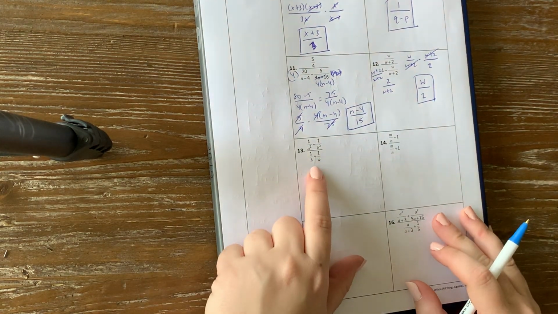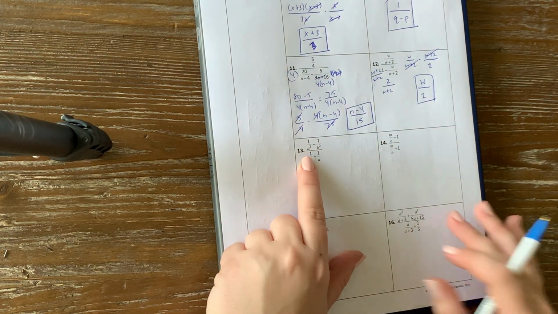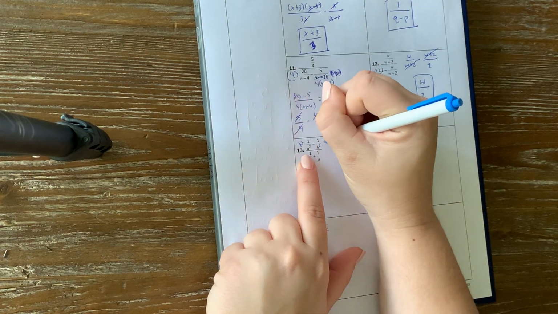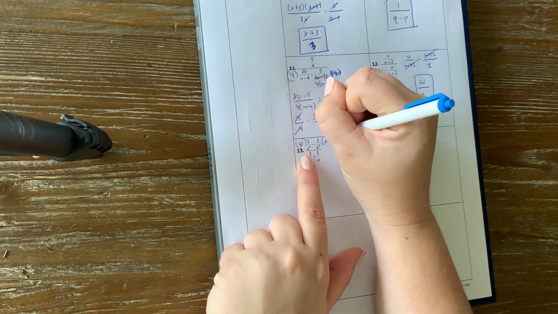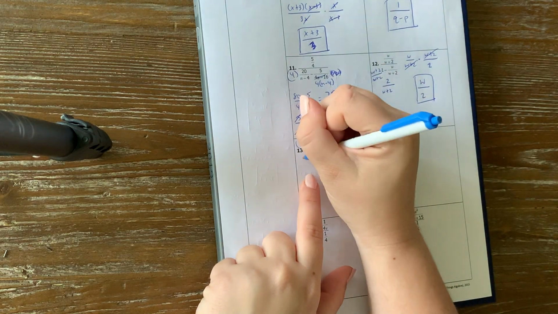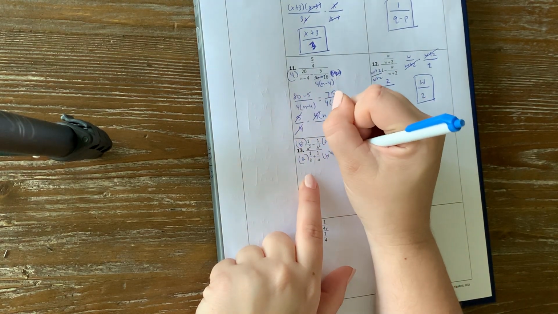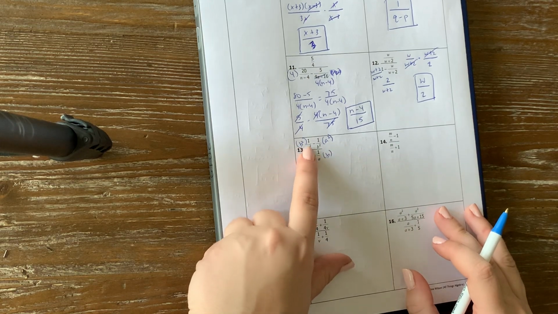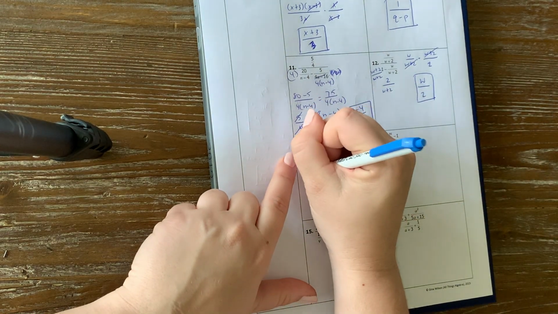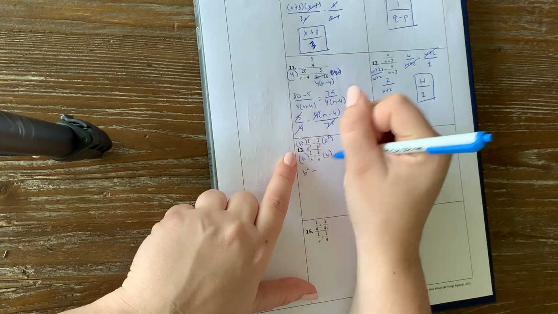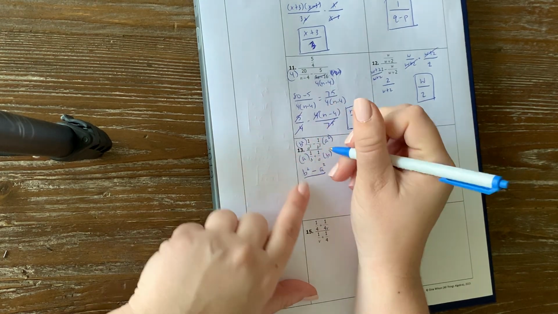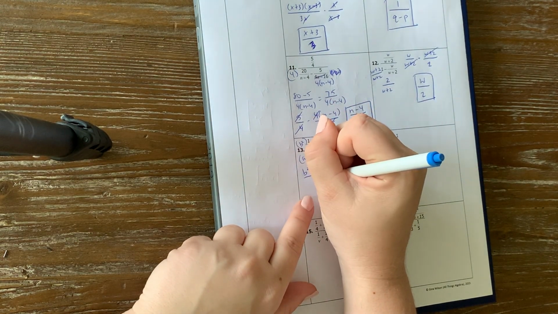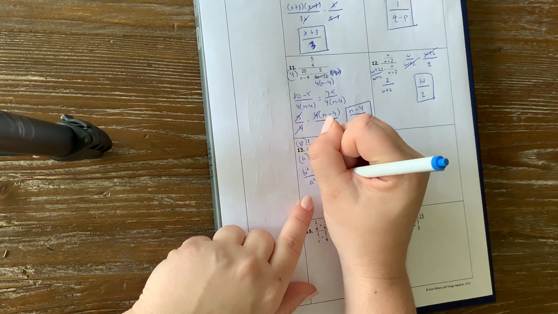Okay, on this one, to combine our numerator together, this side we need to multiply times a b squared, and this side times an a squared. Down here, this side we need to multiply times an a, and this side times a b. Okay, so then that turns into b squared minus a squared, which is over a squared b squared.